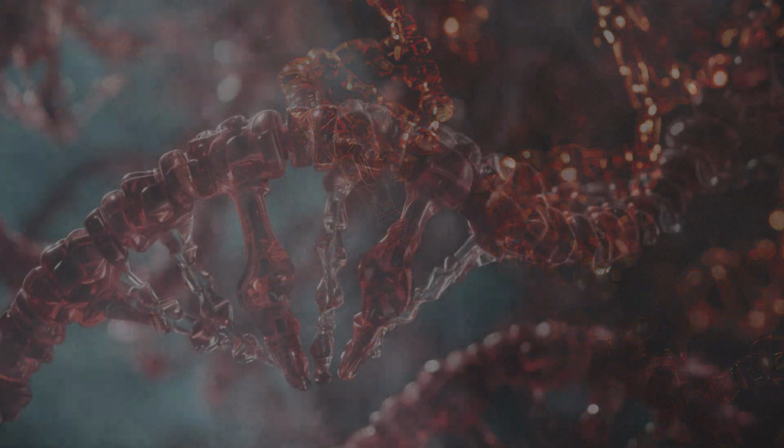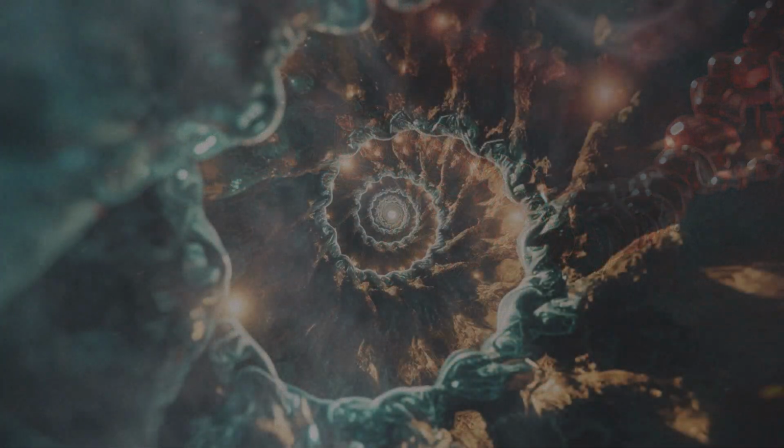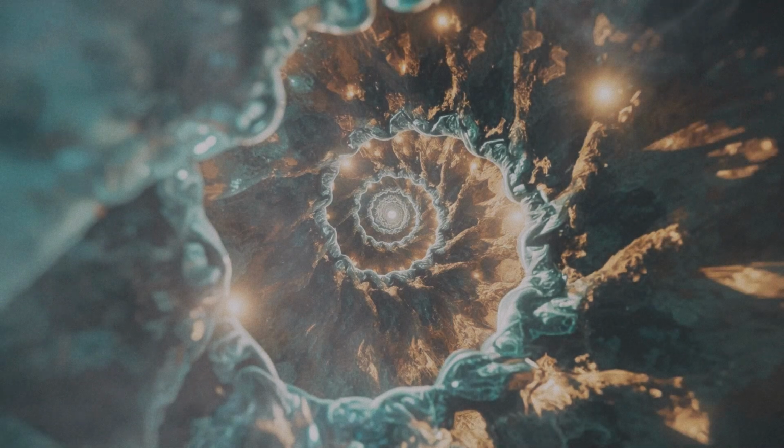DNA forms what is known as a double helix. A helix is a spiral structure, like a gently twisting staircase. In DNA, 2 strands wind around each other in a steady, repeating pattern. This geometry is not decorative, it is precise. Each turn of the helix spans about 10 base pairs, and the diameter remains consistent along its length. The symmetry gives the molecule stability. The twist gives it strength.